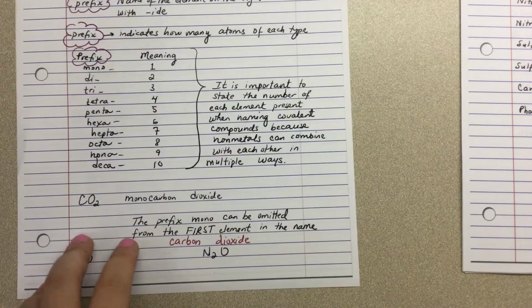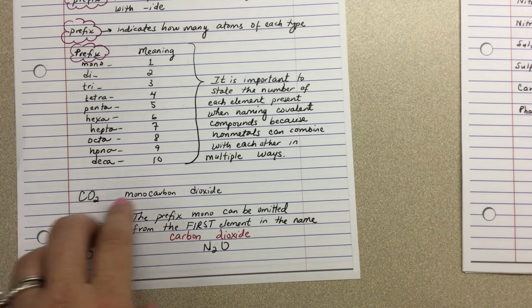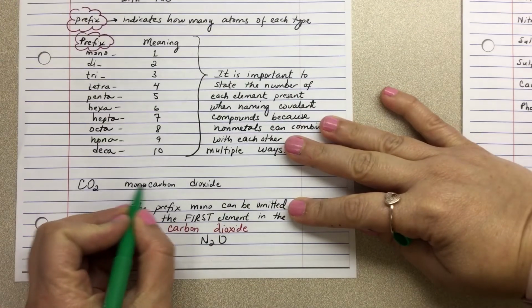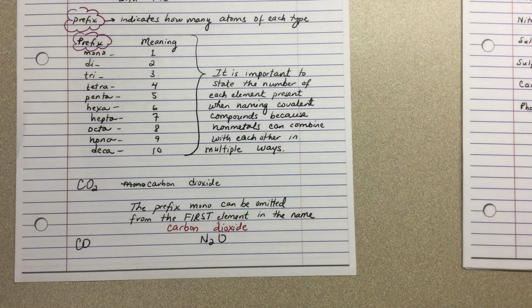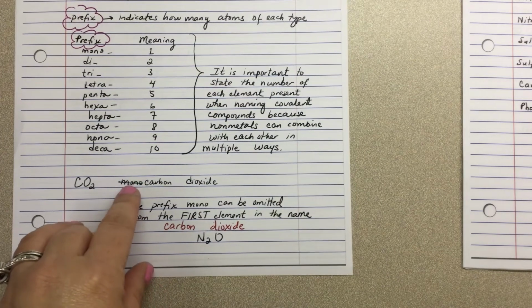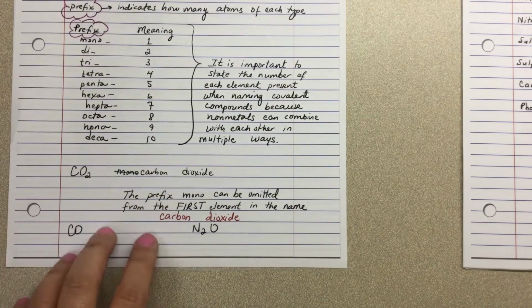That's because whenever the prefix for the first element in your formula is mono, and only for mono, you can actually omit that one. If you have mono for the second one, you have to write it down. If the first prefix is different from mono, you have to write down that one too. The only one that you can omit from the name is mono, and it's only for the first element in your formula.